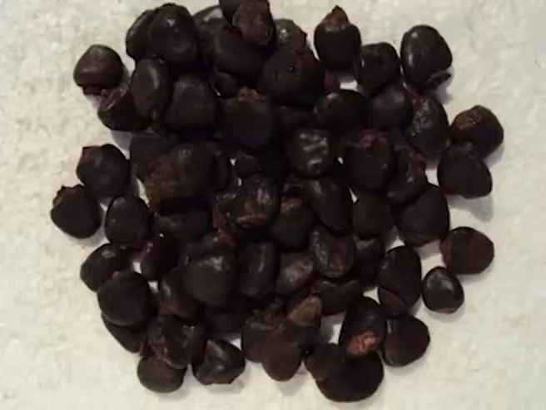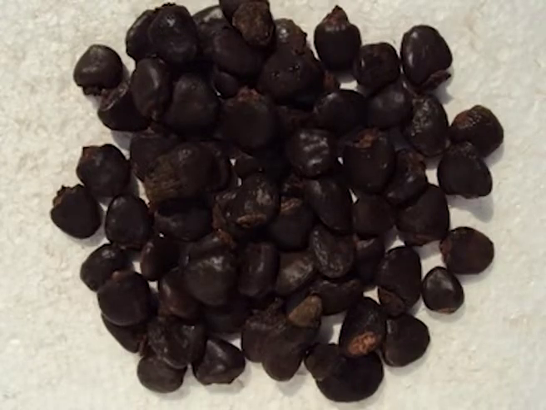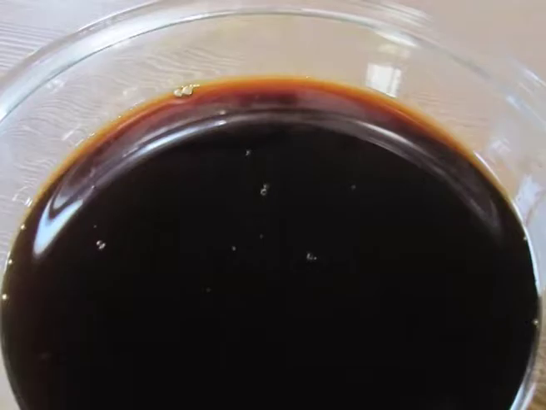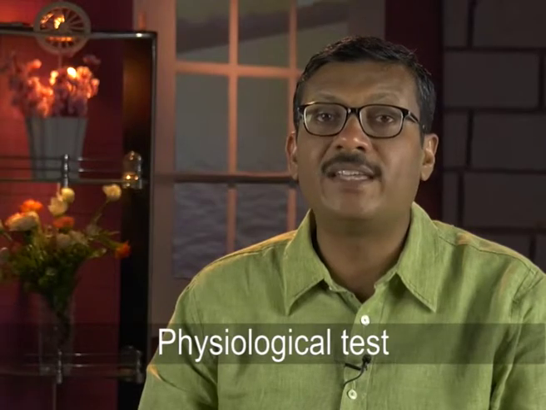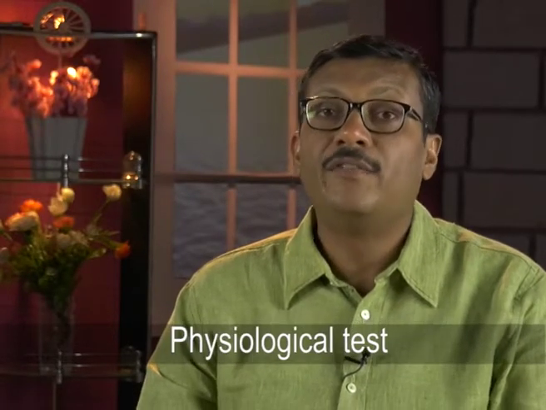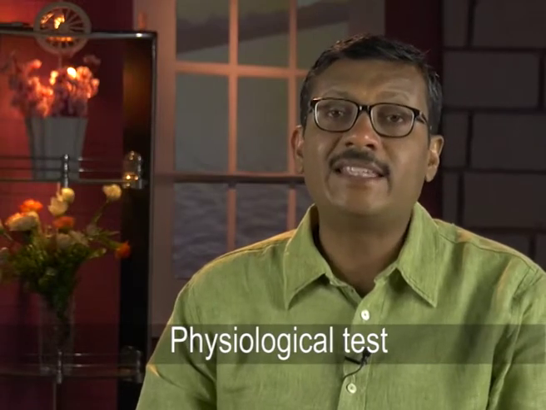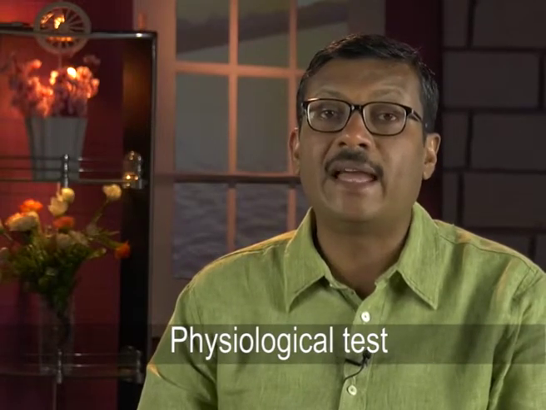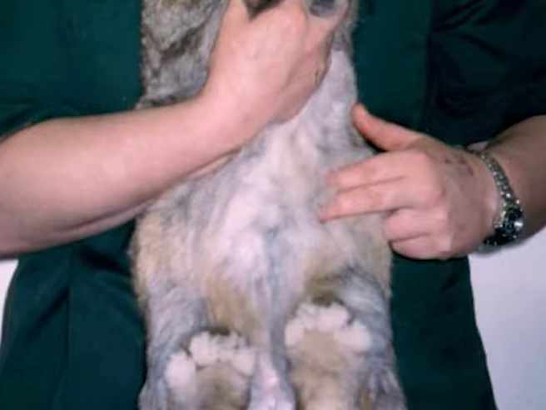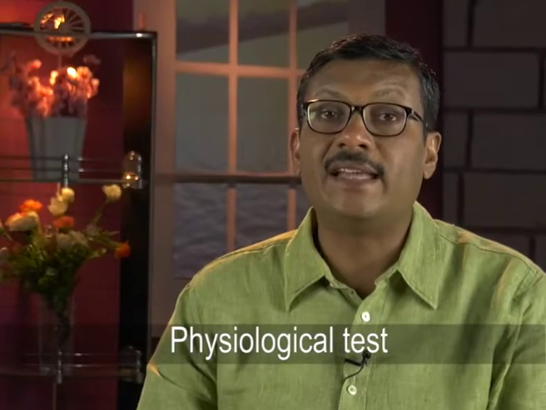Physiological test: on boiling Bhilava extract with potassium hydroxide, the vesicating properties are destroyed, whereas in other material they are not. Physiological test: in the test sample, mix olive oil and apply it on the abdomen of a rabbit. After 4 to 5 hours, blisters will form there that change with the passing of time.